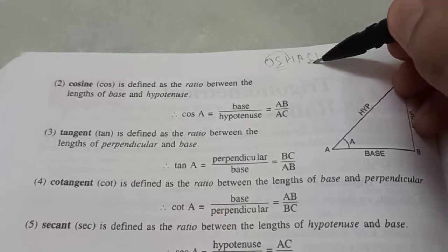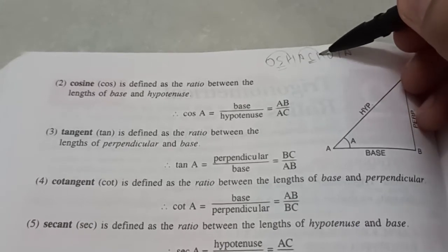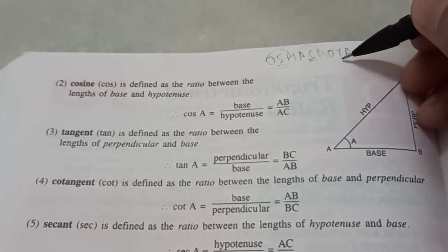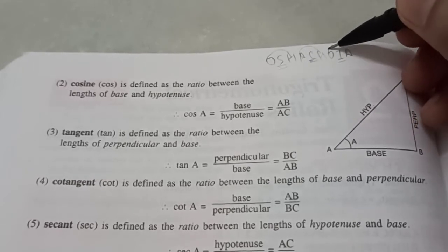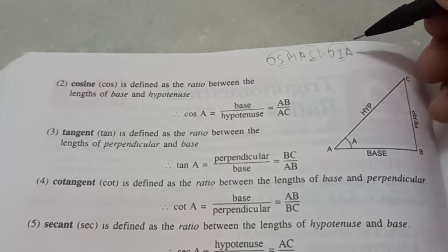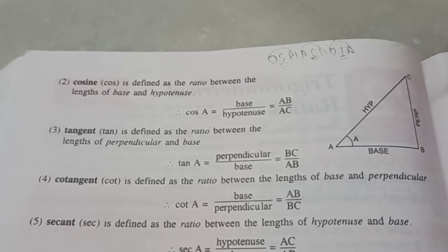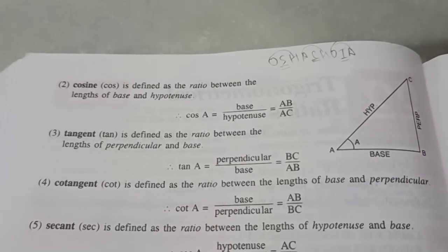If you want the cos, it is A upon H, that is adjacent upon hypotenuse. And if you want the tan, it is O upon A, that is opposite upon adjacent. So remember these three definitions.